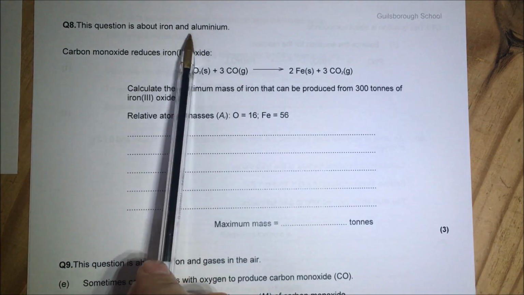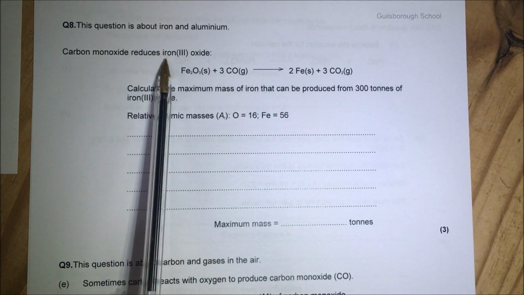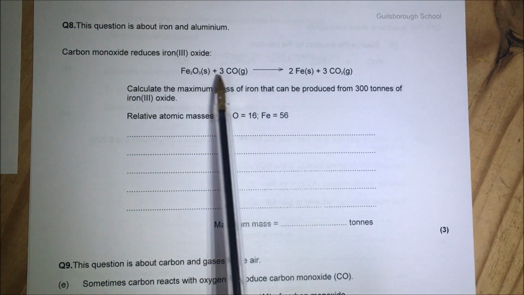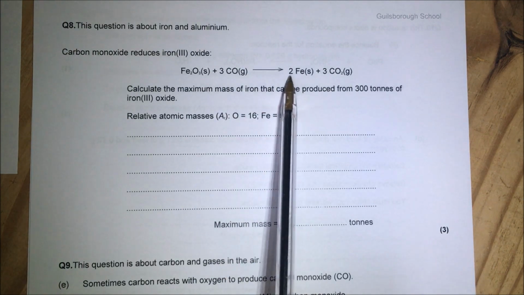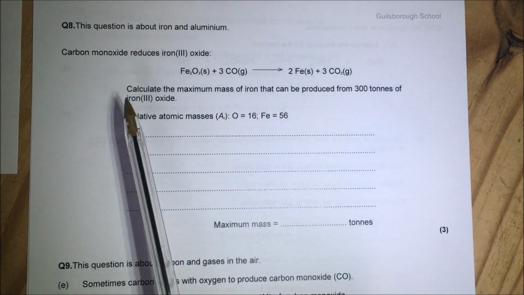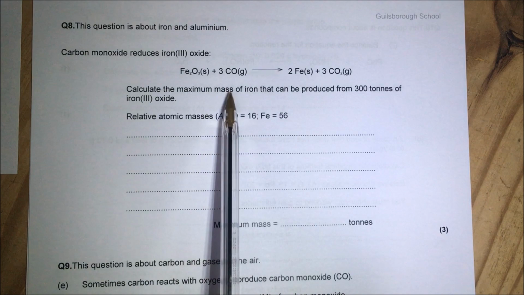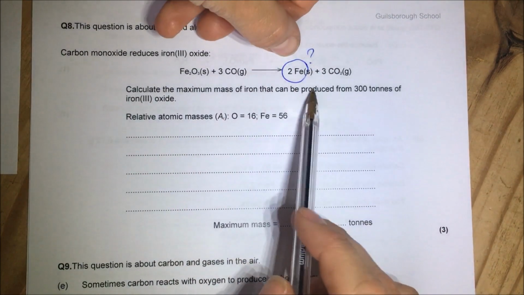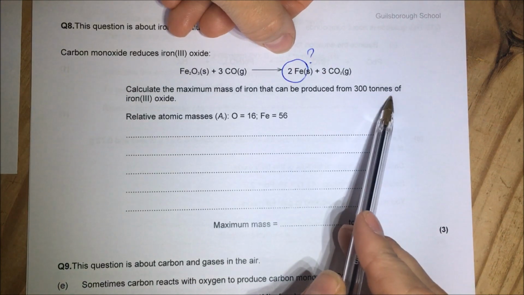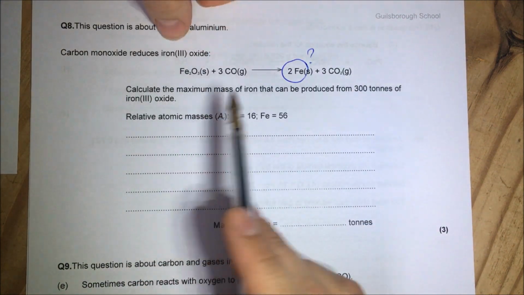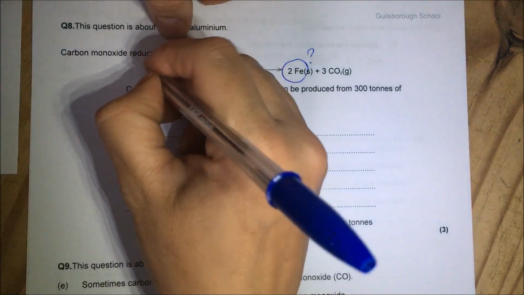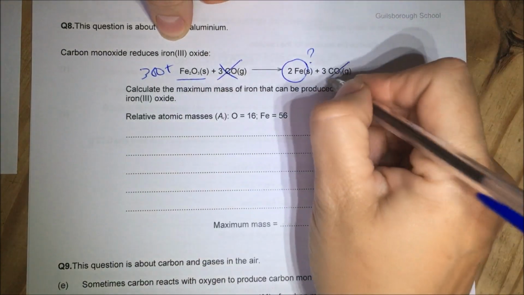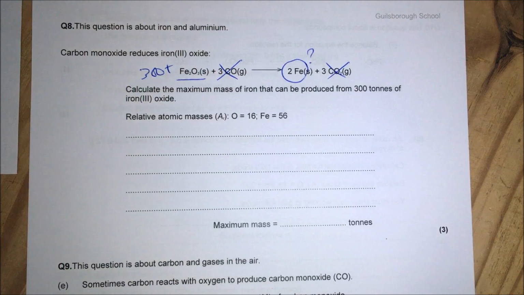Okay, this question is about iron and aluminium. Carbon monoxide reduces iron 3 oxide. Fe2O3 plus 3CO goes to 2Fe plus 3CO2. Calculate the maximum mass of iron, so iron is there, so that's what we're trying to find, that can be produced from 300 tonnes of iron 3 oxide. So iron 3 oxide is there, so we've got 300 tonnes of that, so it hasn't mentioned that and it hasn't mentioned that, so we're going to ignore that altogether.